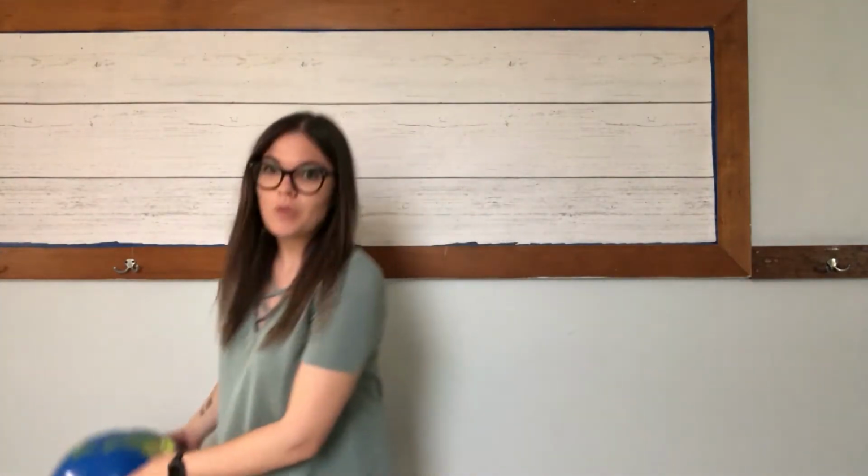So if we know that the Earth is spinning, what's that science word for spinning? Rotate, yes. So if we know that the Earth is rotating like this, and the sun is just staying in place, that's what's giving us that day and night, and that's why it seems like the sun is moving across the sky. So I want you guys to do something with me really quick. We are going to pretend like we are the Earth, okay? So we are going to spin.